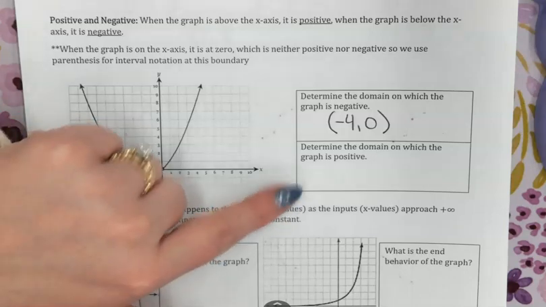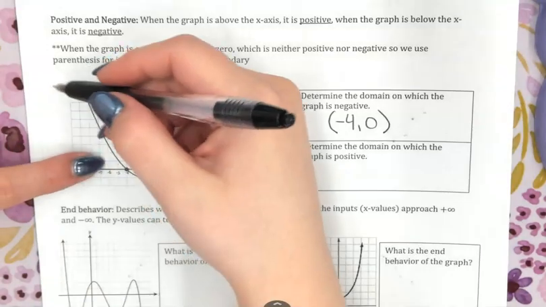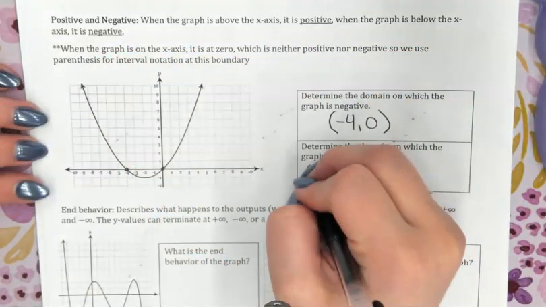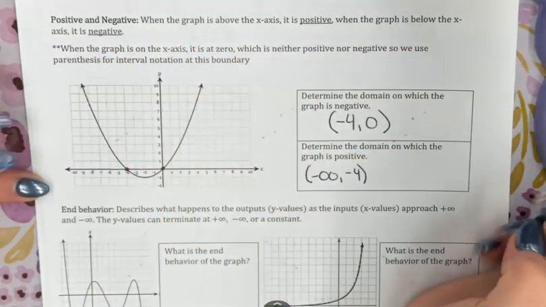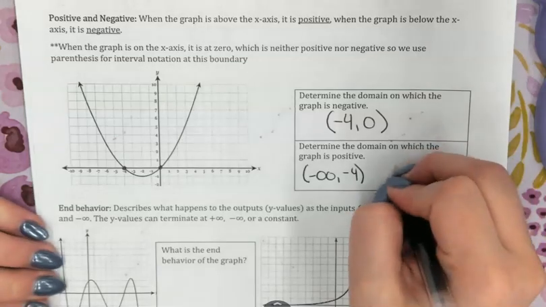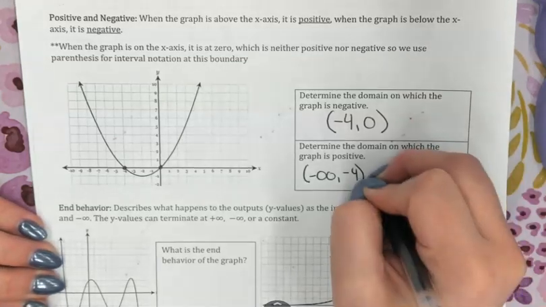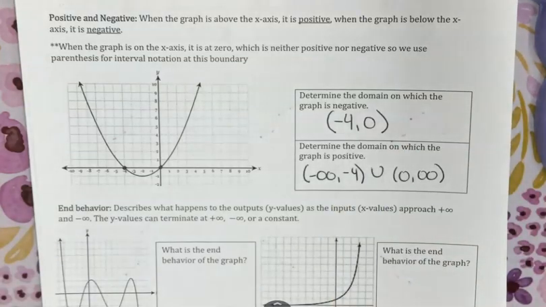Okay, now where is my graph positive? Well, everywhere else. So from -infinity to -4, I'm above the x-axis. And then again from 0 to positive infinity. And I'm going to put a union between those because they're both part of my answer.